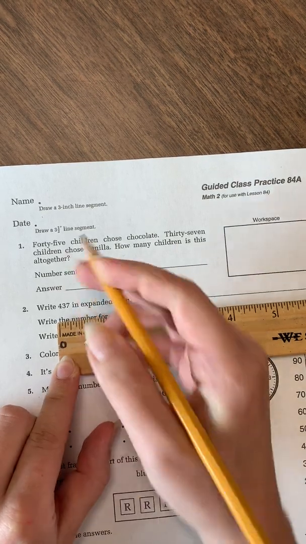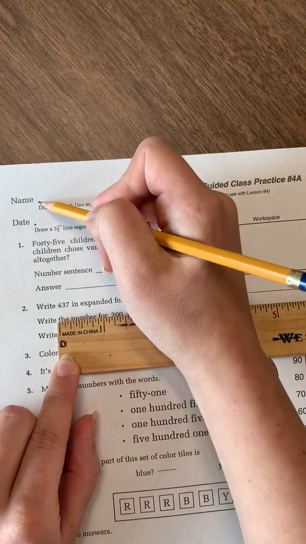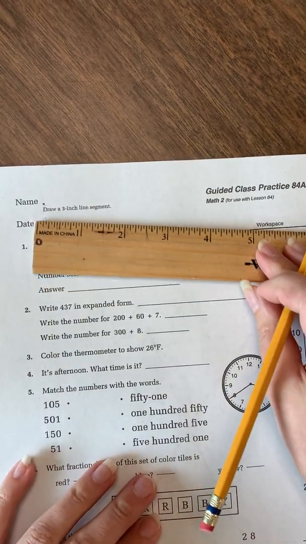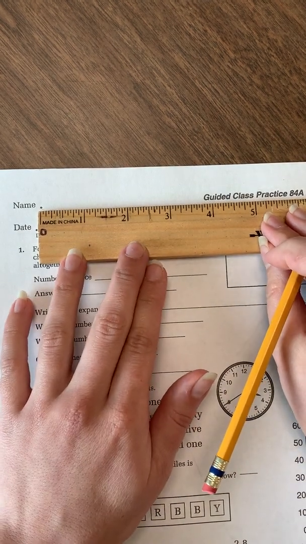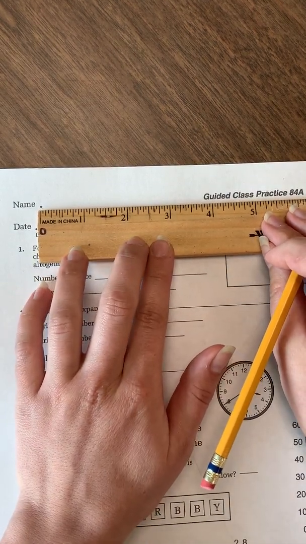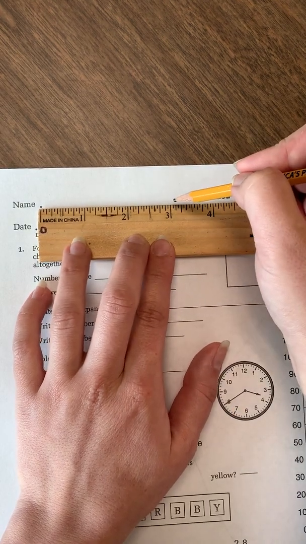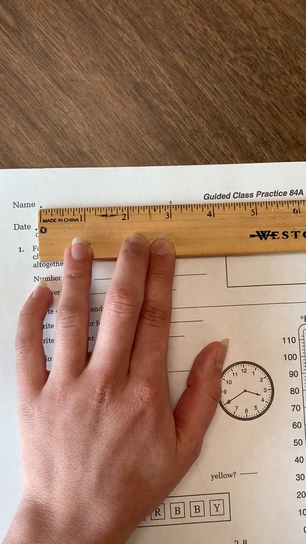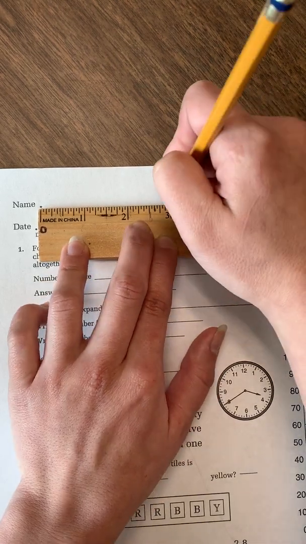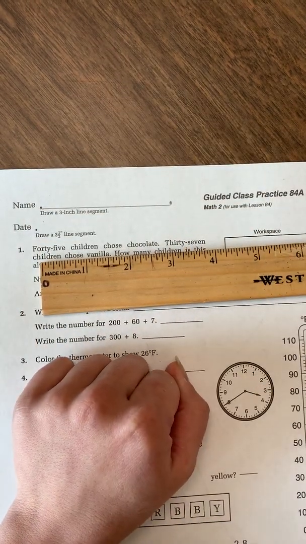Make sure your 0 line, no matter where it is on your ruler, it kisses the dot. Now we have to draw 3 inches. So I'm going to measure, draw a dot above my 3, so I know when I connect my ruler line, this is a 3-inch line segment.